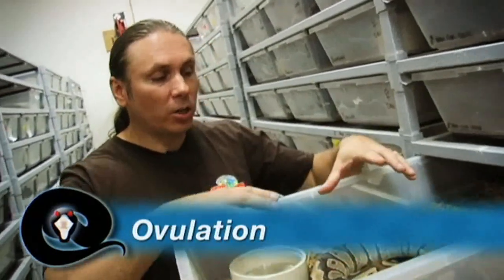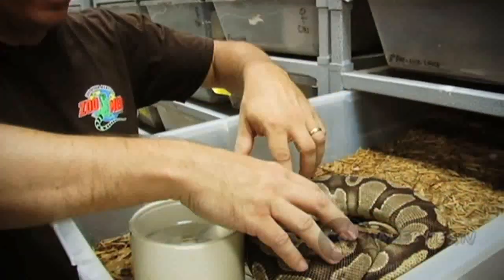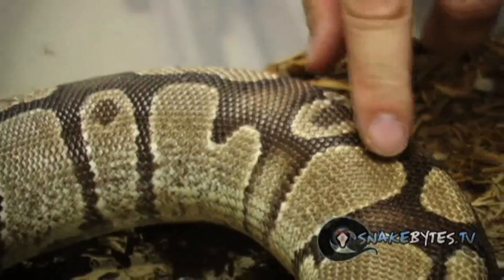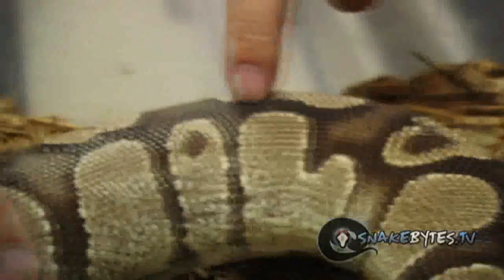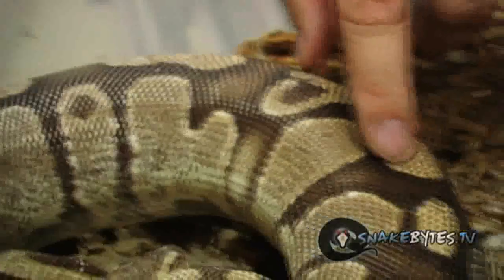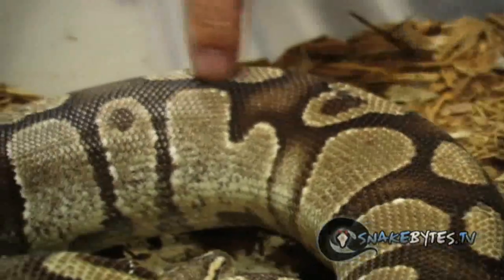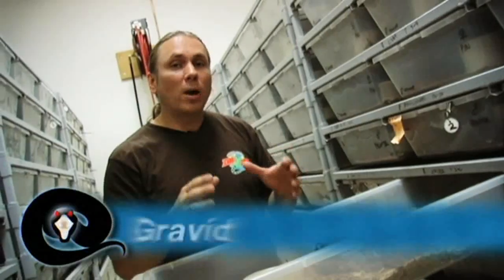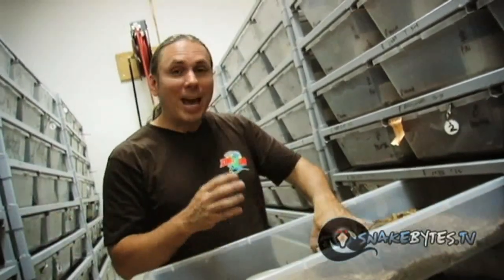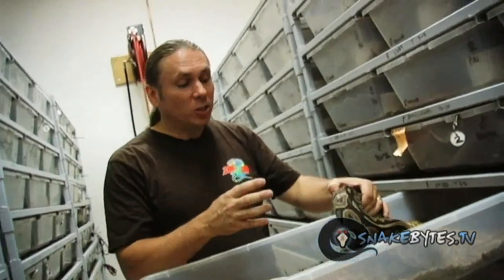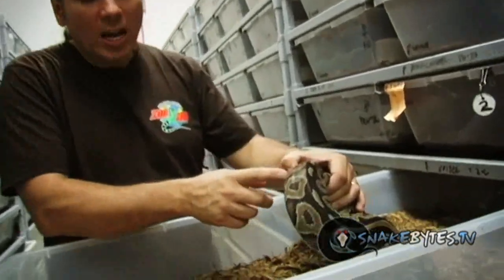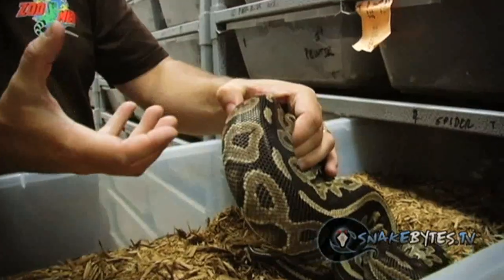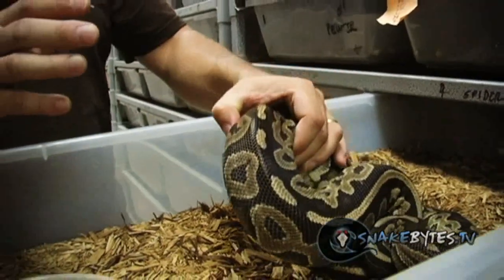And what you'll see here is a classic ovulation where right in this area it really starts to swell up. That's when the eggs actually drop down and become calcified and fertilize and are actually now eggs and no longer follicles. After ovulation, we use a term that's called gravid, which is basically just a fancy word for pregnant, which means the animal is ready to have eggs. As you can see with this cinnamon pastel, you can see how stretched out she is and how round she is. She's ready to have eggs within the next week or so.